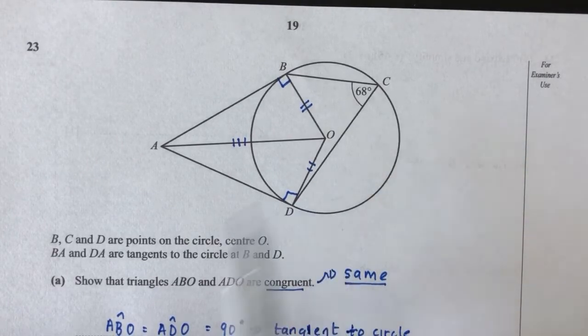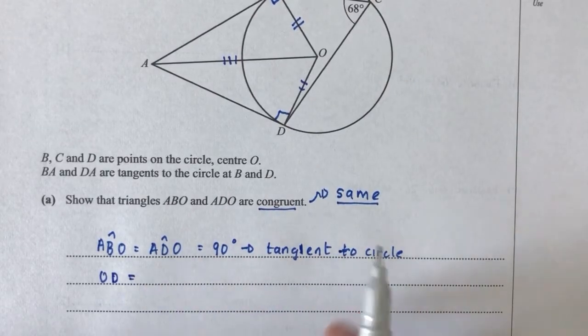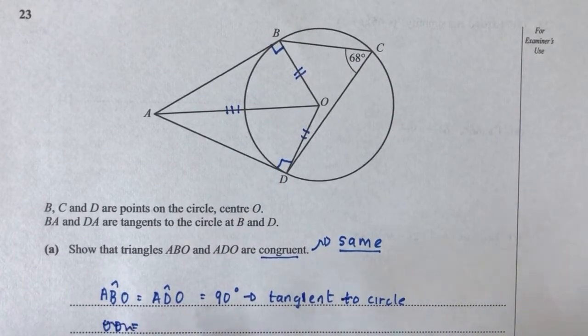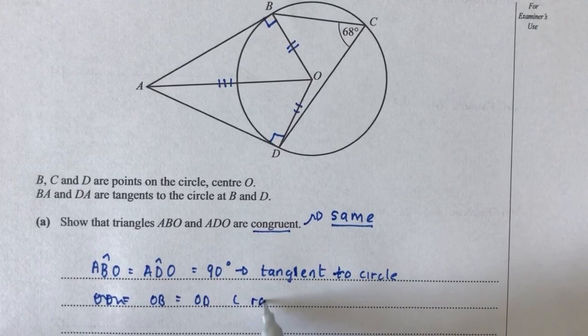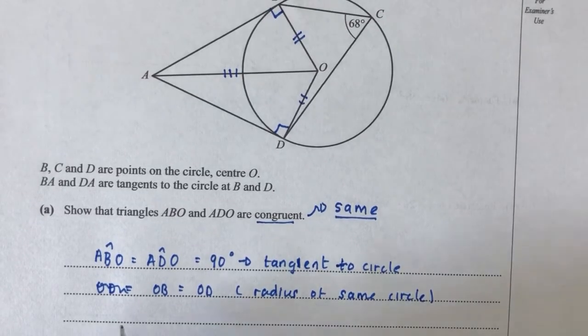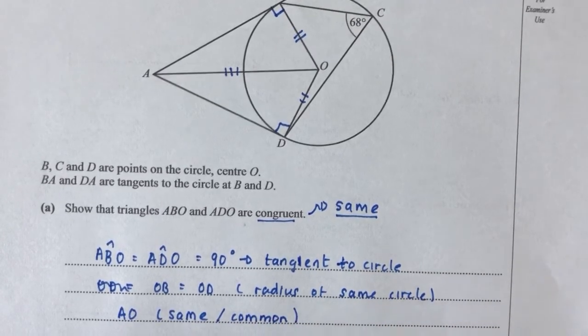And then here we have line OD. We have OD equal to, so let's write the first one because we have an order here. Let's write the first one first, which is OB. So OB equal to OD because they are the radius of the same circle, right? Radius of same circle. And the next one we have AO, which is the same. AO is the same, that is, they are common in both triangles as well.